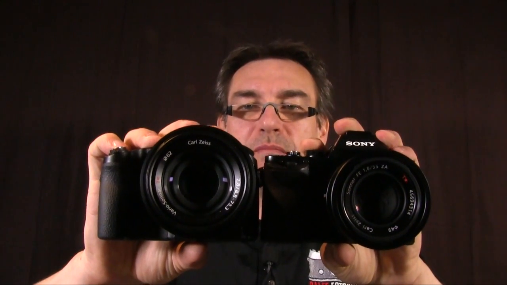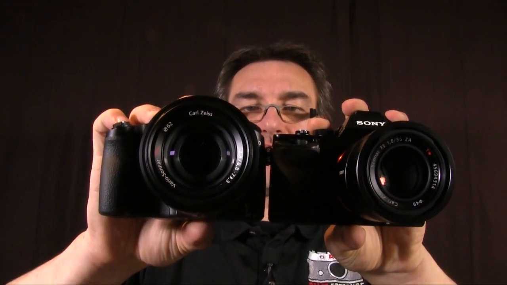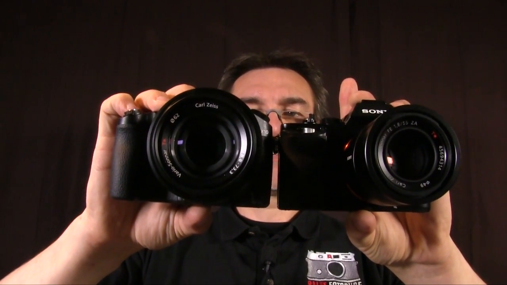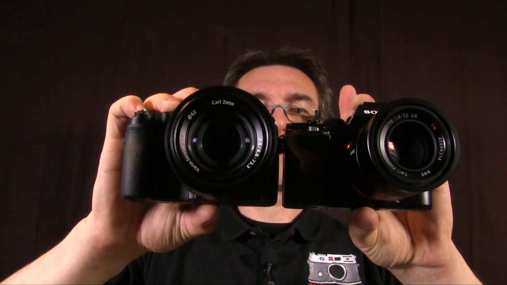Some of my viewers or readers asked what the difference is in the size of the camera, and we will see the difference is not really big. The RX10 is a little bit bigger, and it depends on the lens you put on the 7 or 7R.